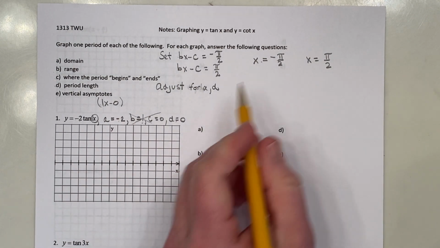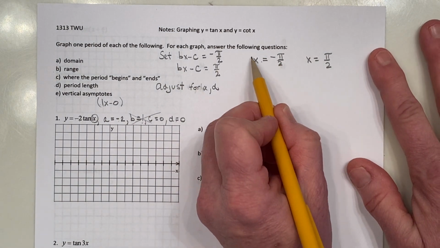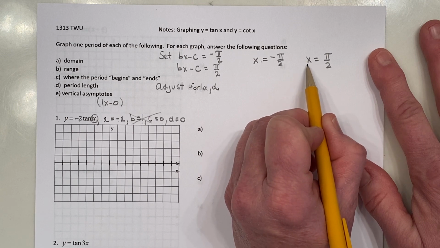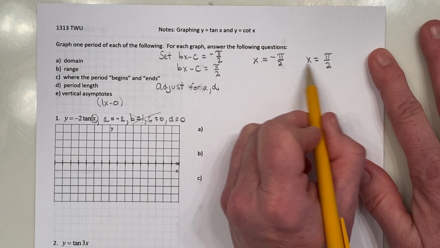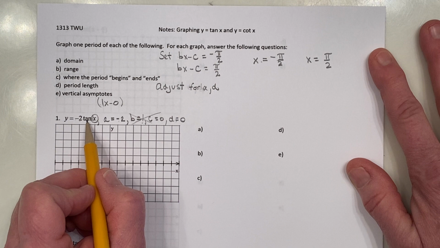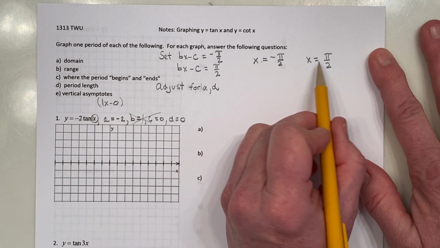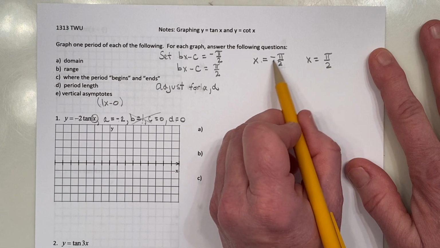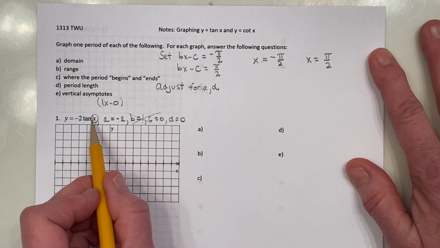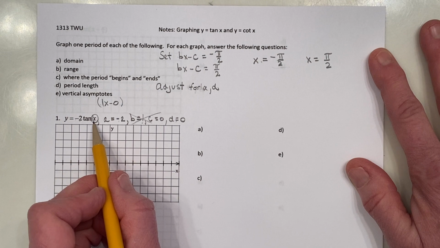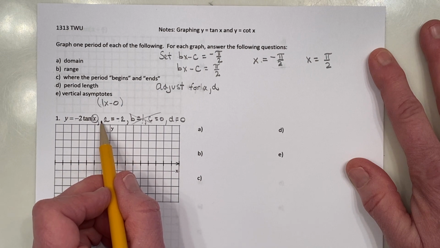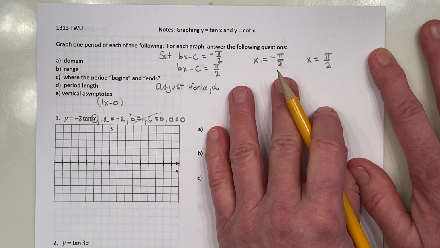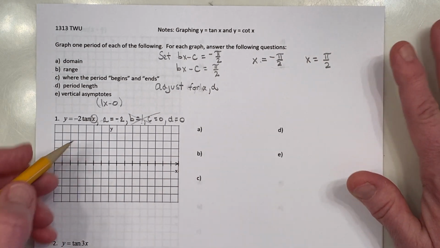For this first example, we can see that we don't have to do any simplifying here because x is already by itself. So what that informs us is that for this graph right here, the vertical asymptotes for this new graph will be the same as they are for the parent function. There's been no adjustment to the vertical asymptote because the b value is 1 and c is 0.